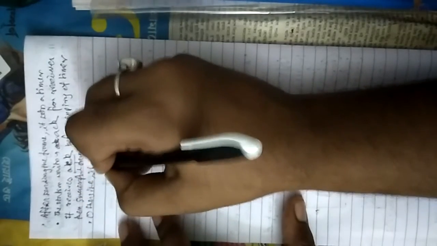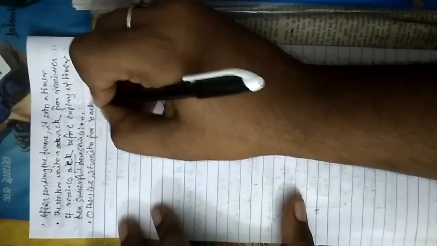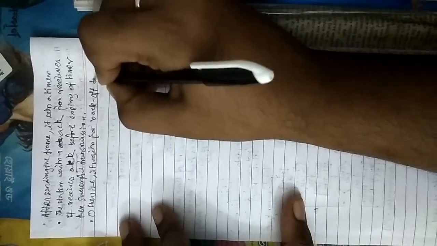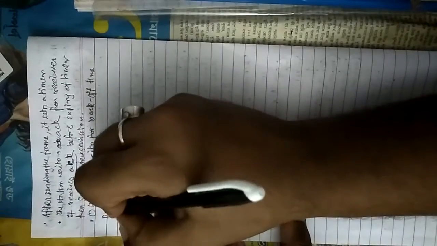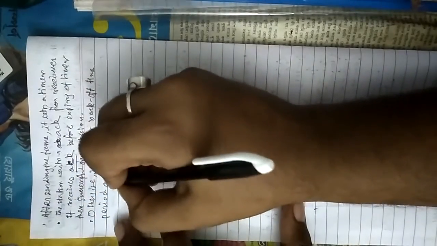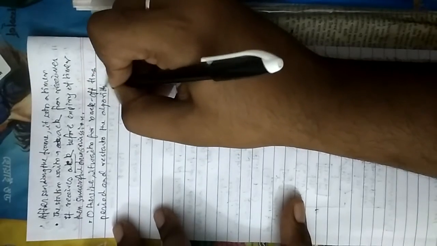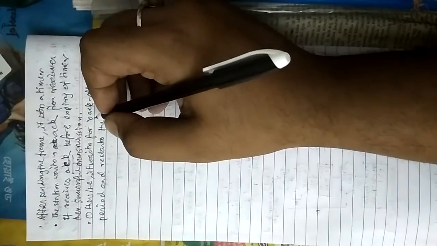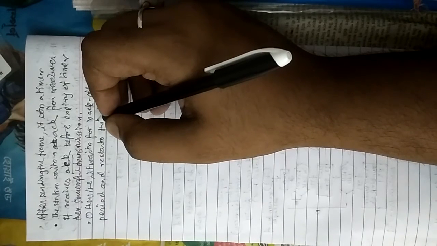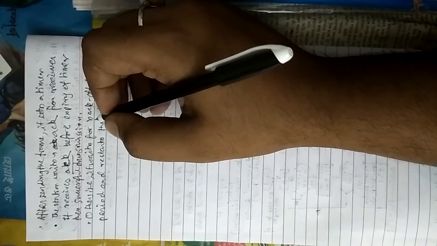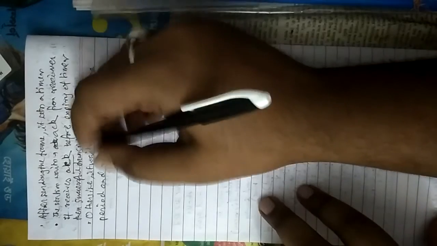Otherwise what it will do, it waits for a back-off time period and restarts the algorithm. So what we have studied in the flow diagram, I have written in a few words in the algorithm.